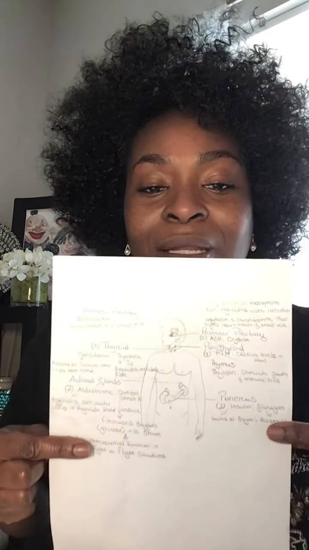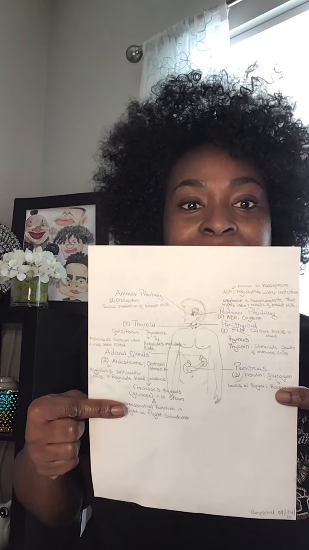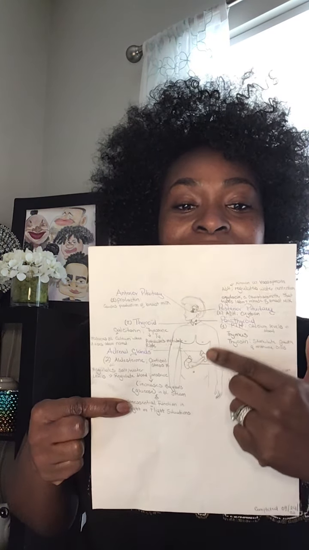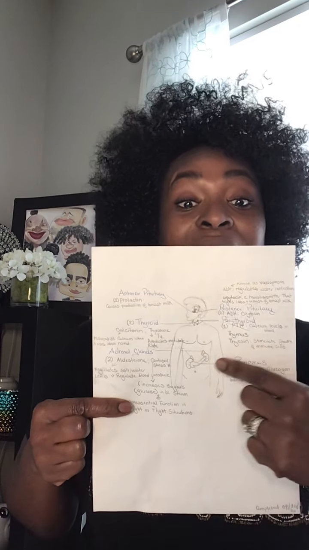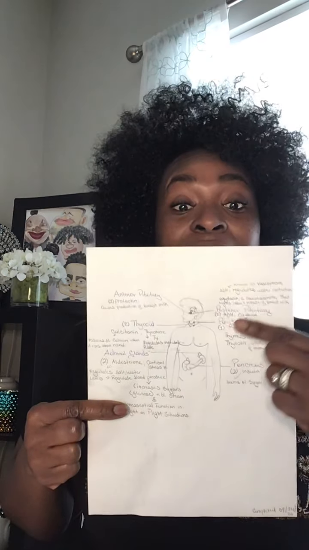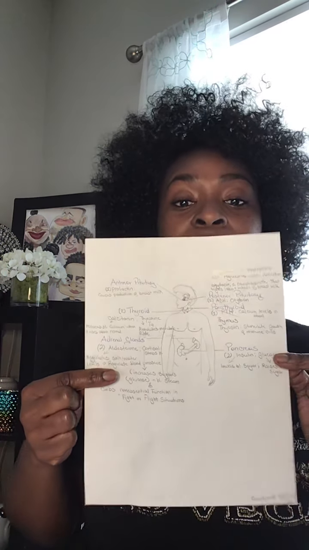So, without further ado, don't laugh, you guys. Here's my little mock guy. Let me just get the contrast right here. Okay, I think that's it there. Okay, so this is my little mock guy labeled with endocrine glands. This is not all of them, by the way. This is just the ones that our professor requested that we label and talk about.